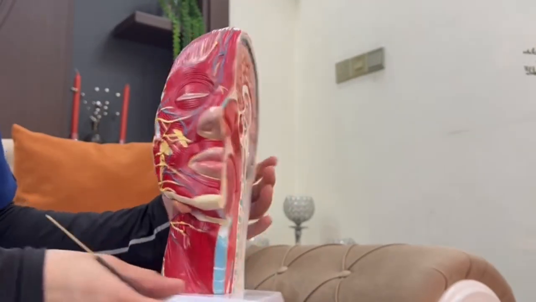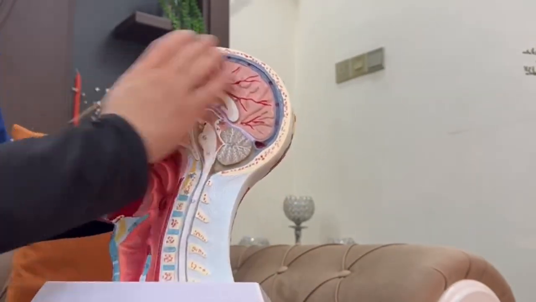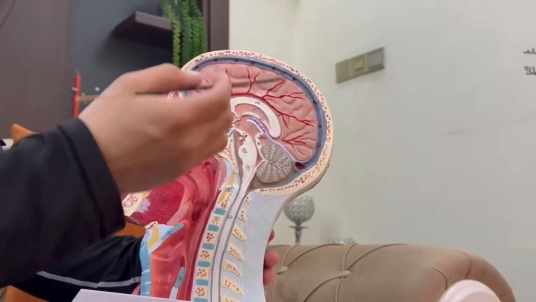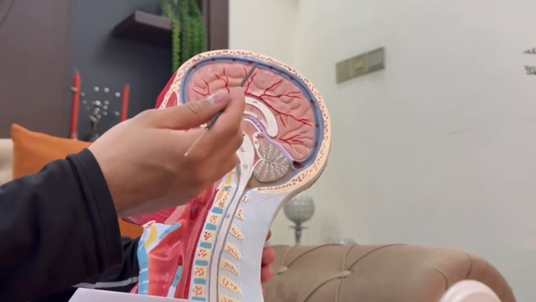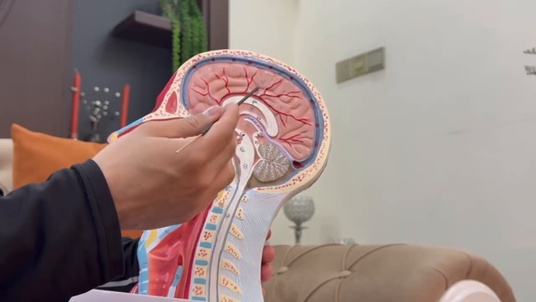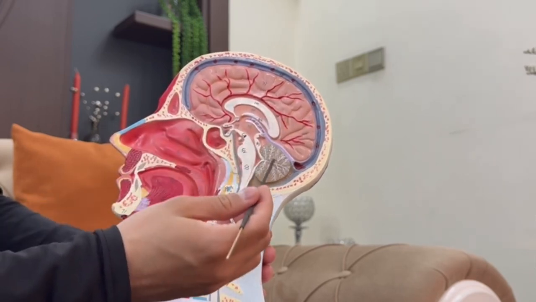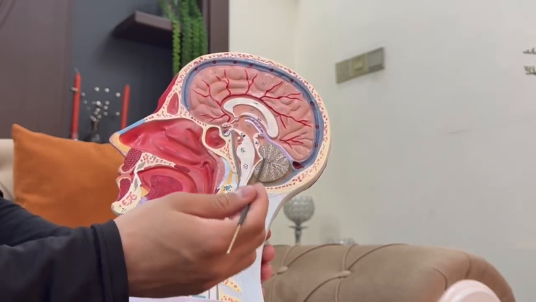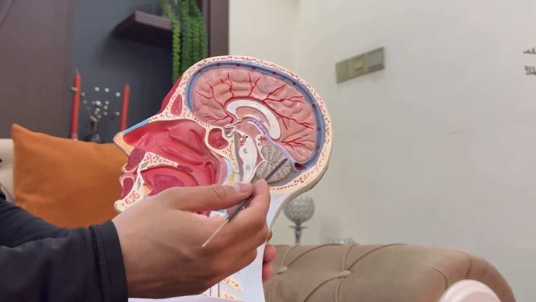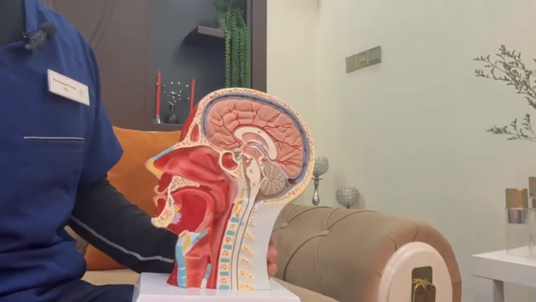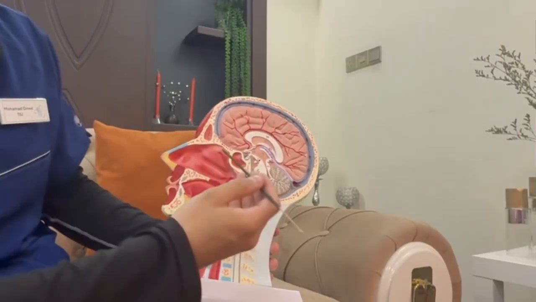And if we want to talk about the head, the lower parts, we can see the cerebellum. This is the cerebellum, the lower part. And then we are going to go through the nasal cavity.